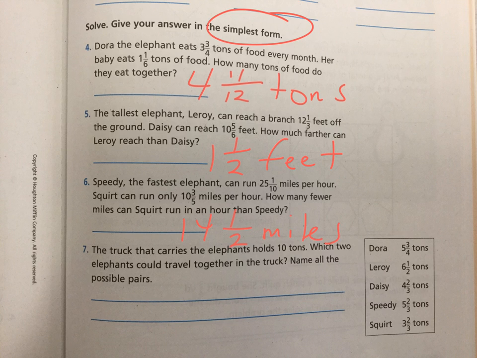Number 7. The truck that carries the elephants holds 10 tons. Which 2 elephants could travel together in the truck? Name all the possible pairs. Okay, I want to look at these. Which ones add up to 10 tons or less? We've got Daisy and Squirt. We also have Dora and Squirt. And the last group we could have is Speedy and Squirt. Those are the 3 combinations you could possibly have. All right, let's move on.